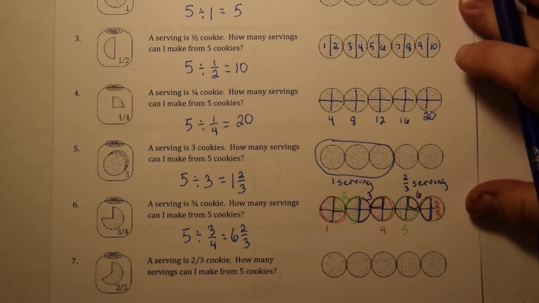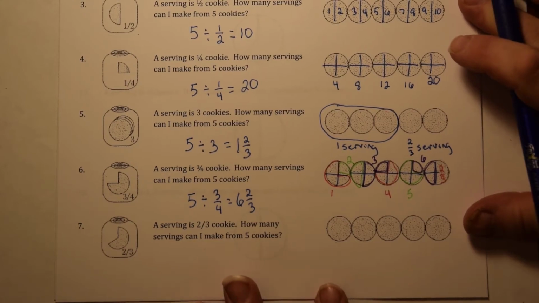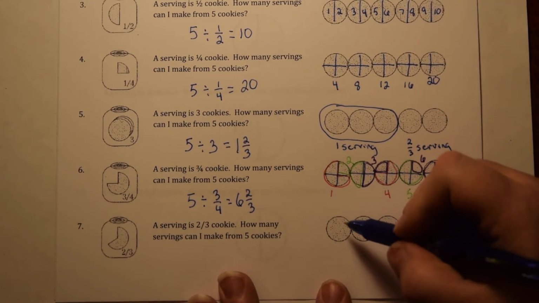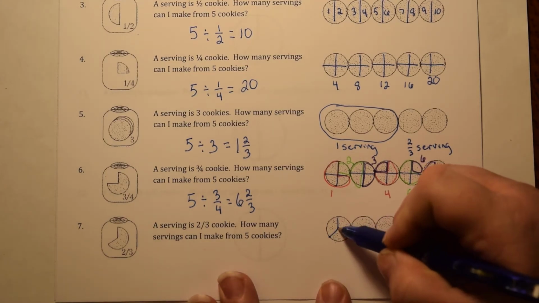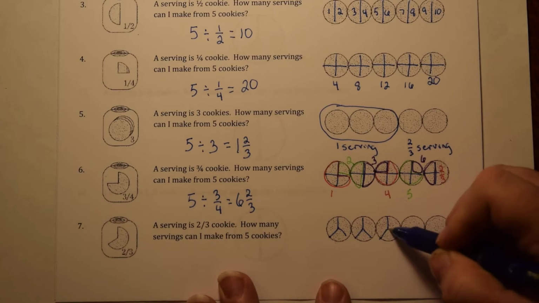Whew. Okay, the last one. A serving is 2/3 of a cookie. How many servings can I make from 5 cookies? So once again, divide it into thirds.